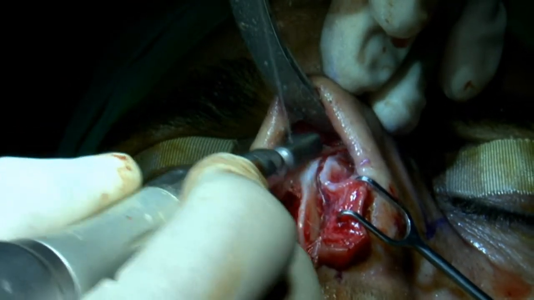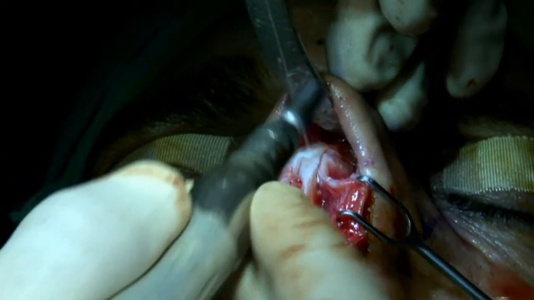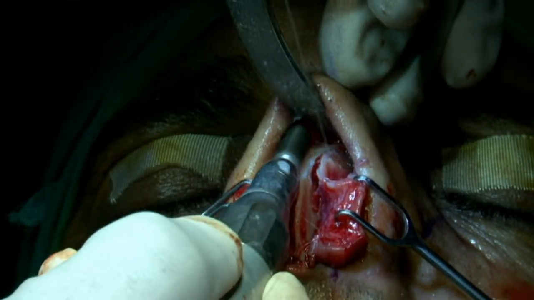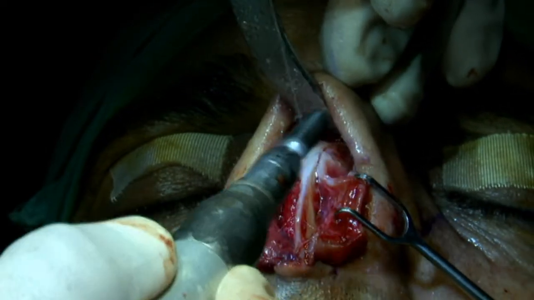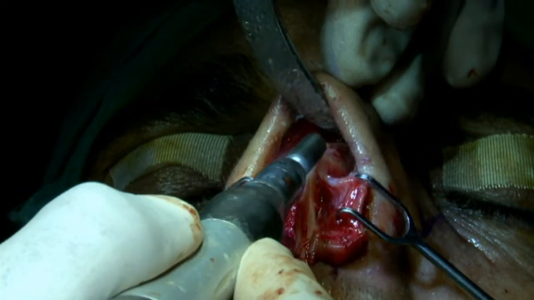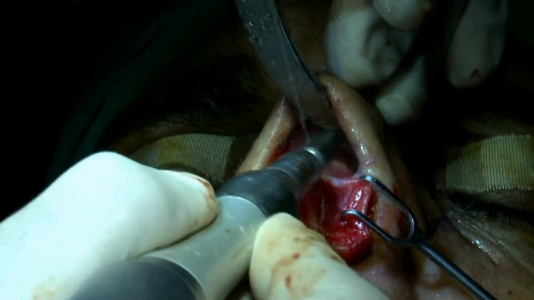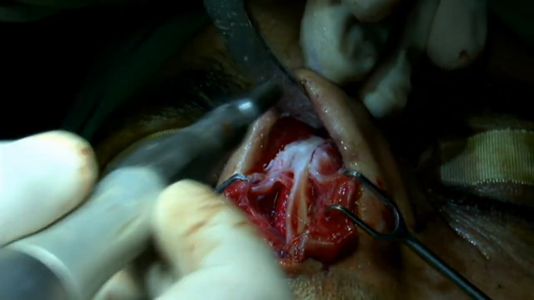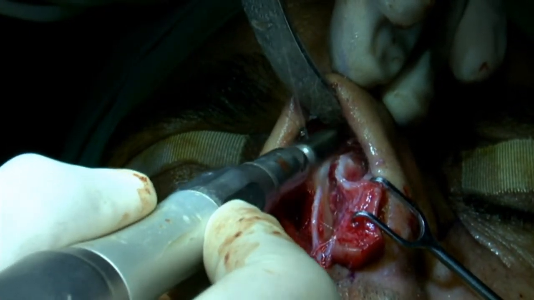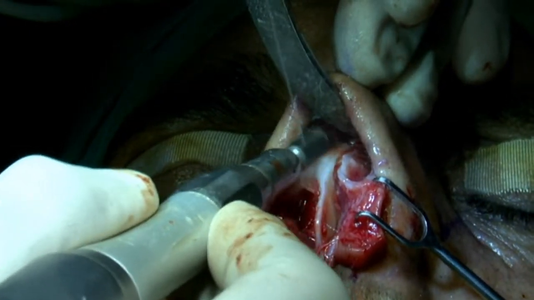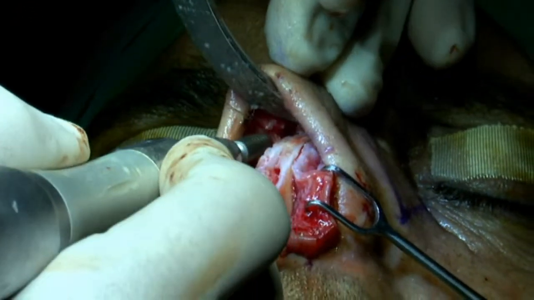We just rest it. You can use the piezo also, but it will take more time with the piezo.